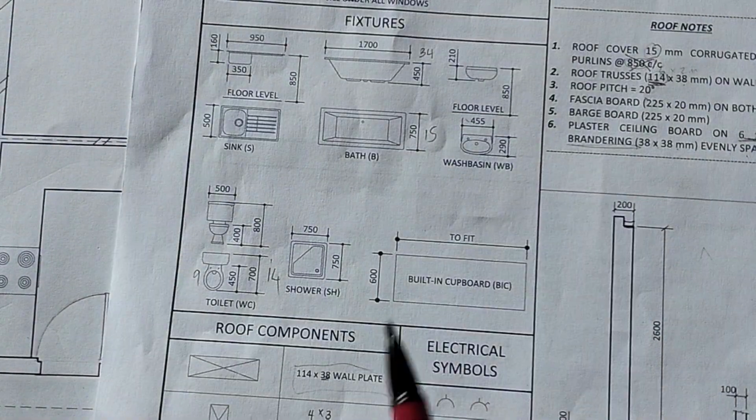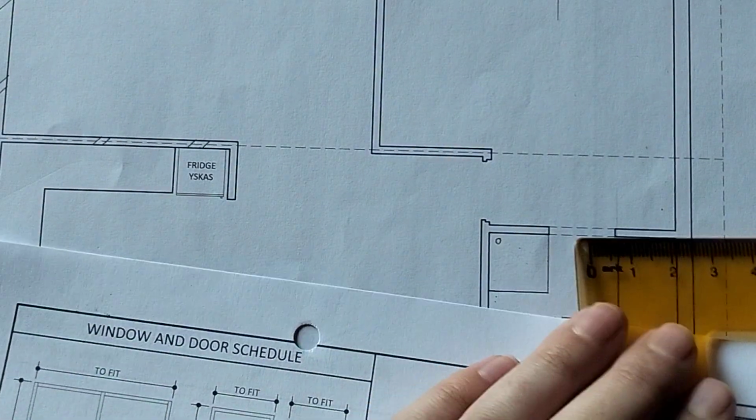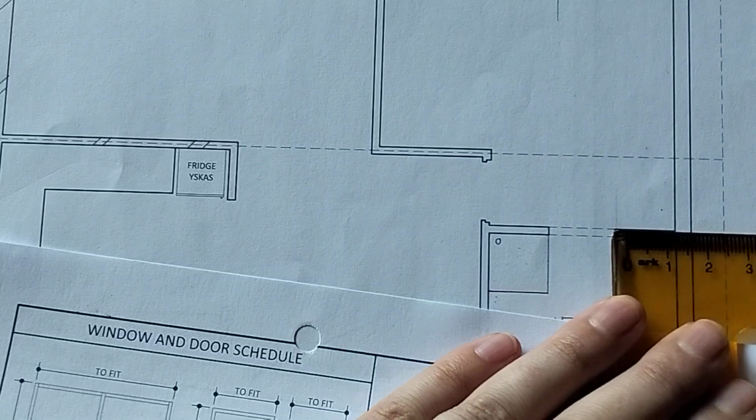Then we have the built-in cupboard. The width is 600, so 600 divided by 50 gives 12, and that should also fit in. So 12 millimeters.